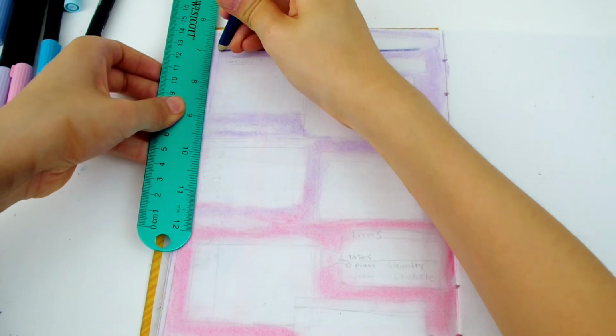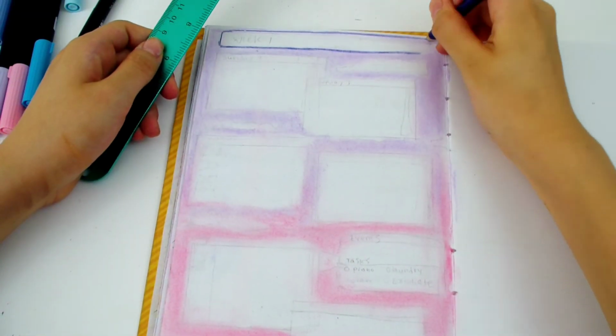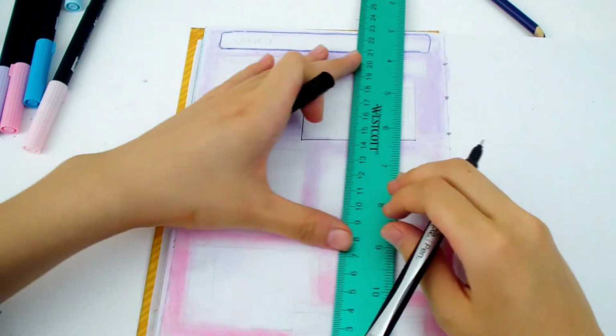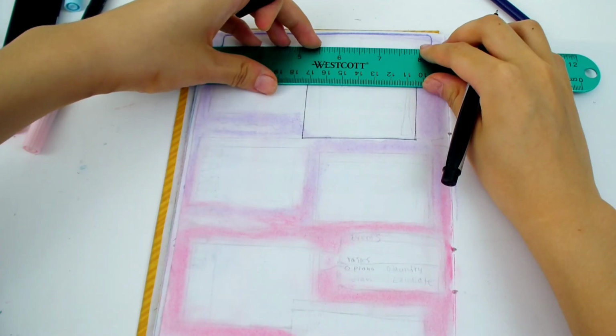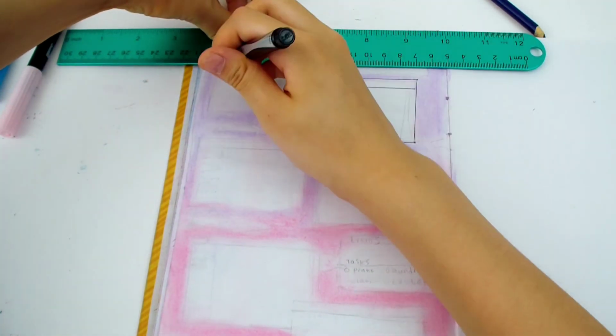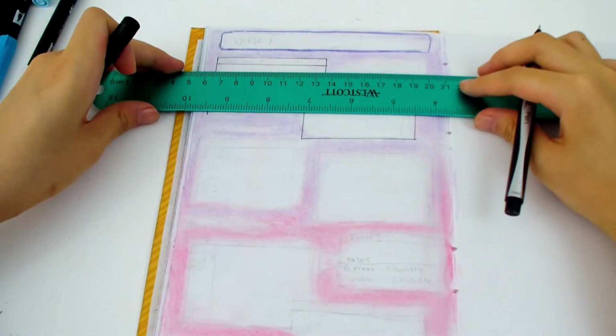I wanted to make the title stand out and look different, so I'm using a blue colored pencil to outline the box with rounded corners. The rest of the boxes will just be computer windows outlined in black. I drew 6 computer windows with some of them overlapping each other. I'll write my tasks for each day on the windows. I skipped Saturday because I wanted to add it to next week's spread.